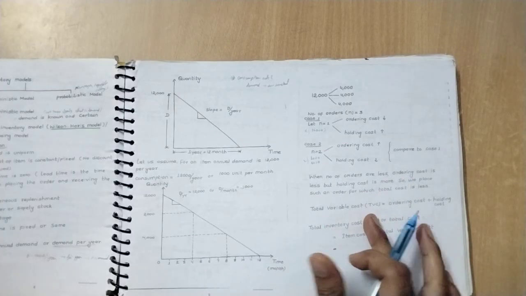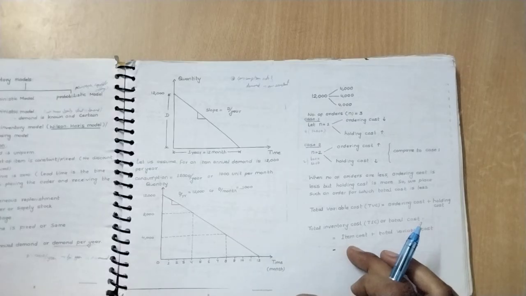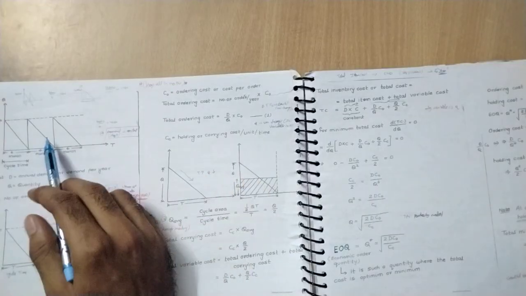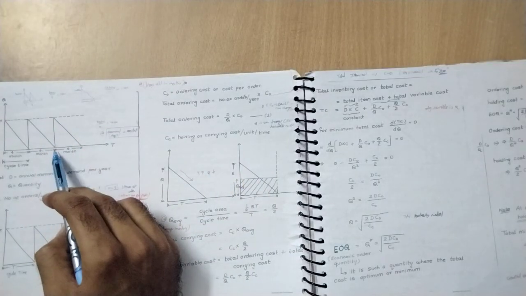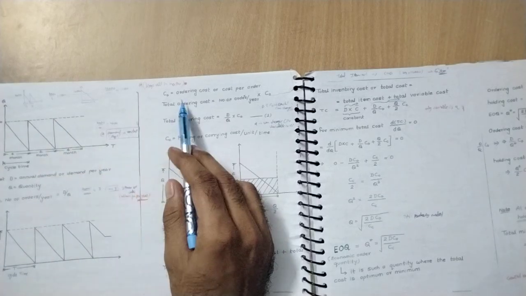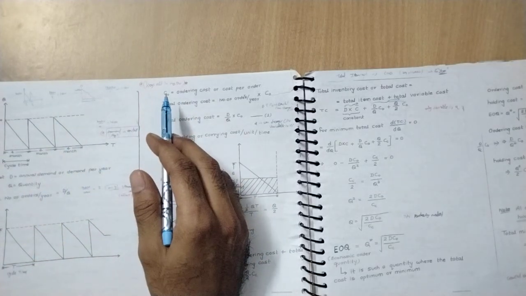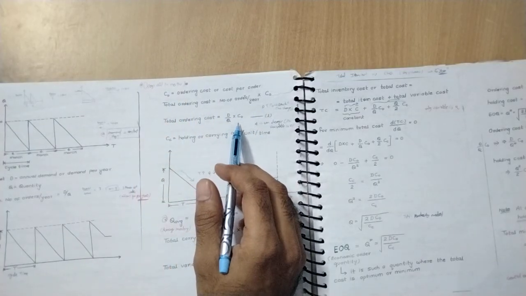This one, total variable cost is ordering cost plus holding cost. Okay, item cost means total cost is item cost plus total variable cost. So this is the peak, and this is the demand, and this one you can see is instantaneous replacement. Okay, so you can see number of orders is demand per year divided by Q, into C naught. Okay, this is the total ordering cost.